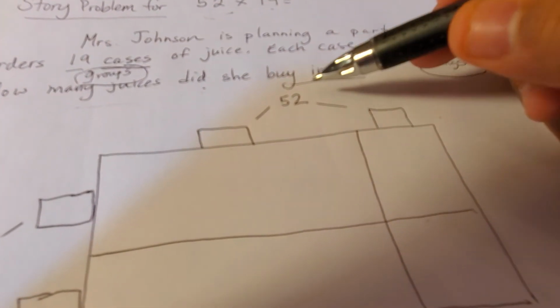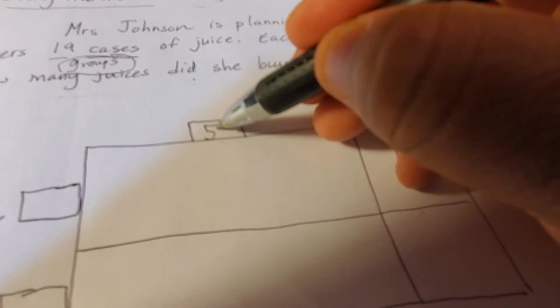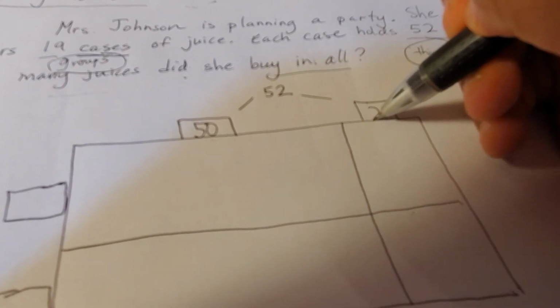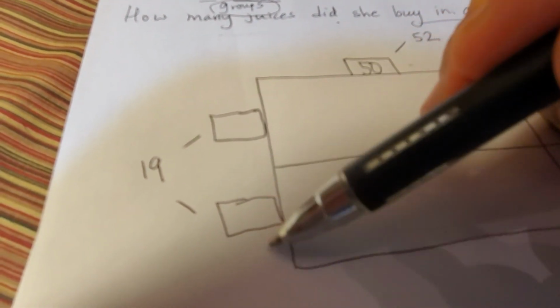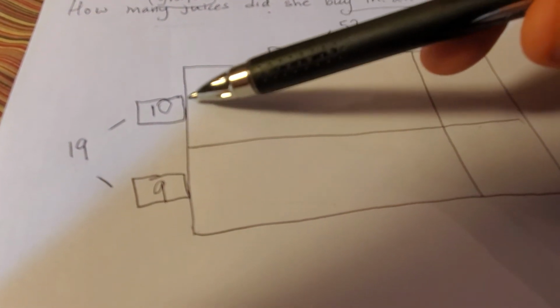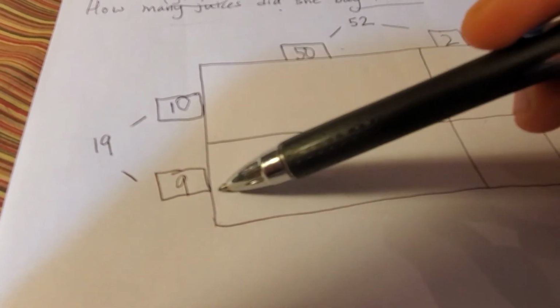Okay, so hopefully you pause it. Now we can play it. So 52. The 5 is 50. So I put that number here in the first spot. And then the 2 represents 2. So 50 and 2 make 52. What would I do for this side, for the 19? Well, same idea. That 1 represents 10. And this 9 represents 9. So now I have my factors split up into 4 parts.